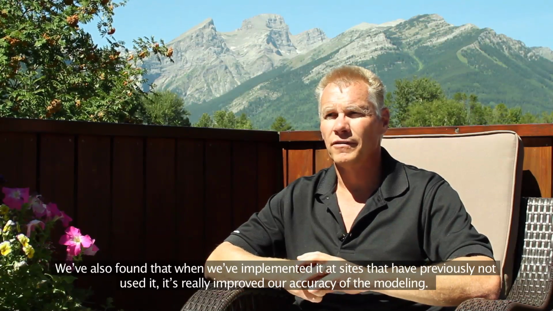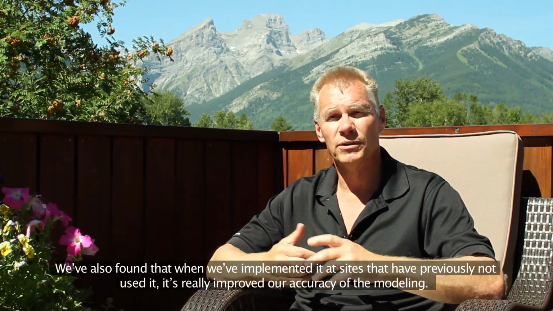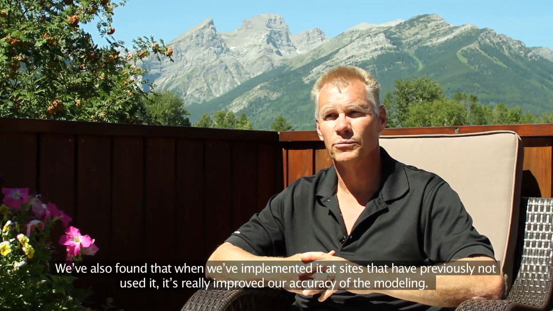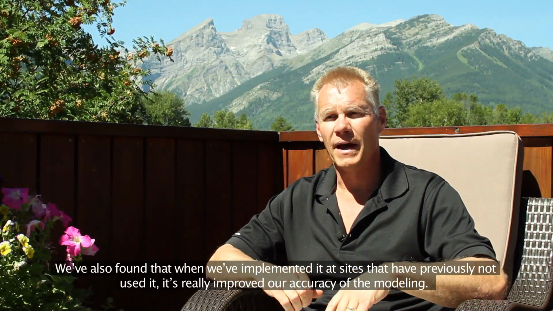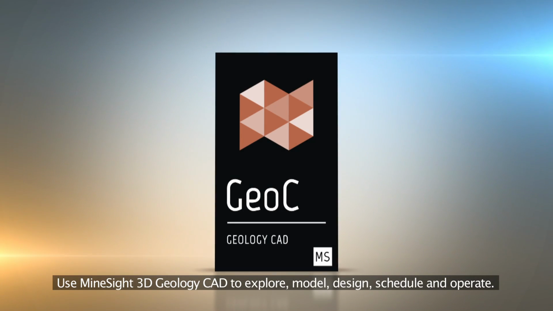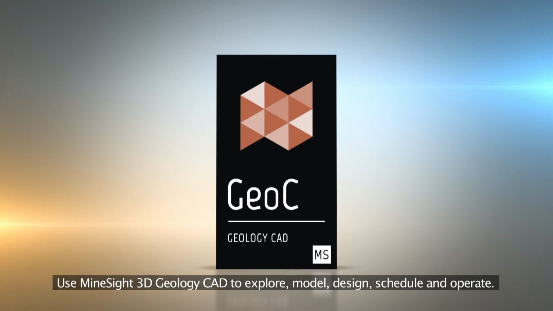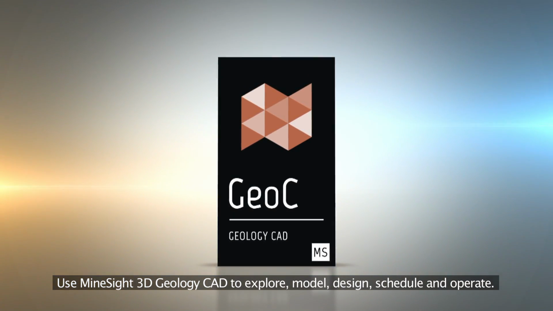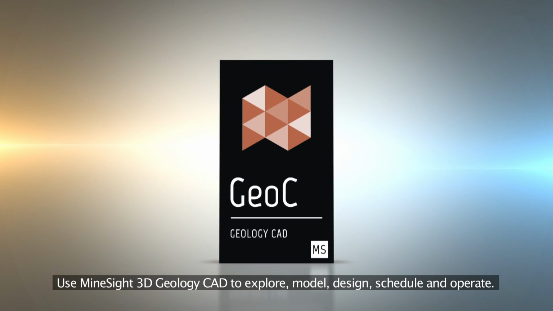We've also found that when we've implemented it at sites that have previously not used it, it's really improved the accuracy of the modeling. So it's an invaluable tool. Use MineSight 3D Geology CAD to explore, model, design, schedule, and operate.